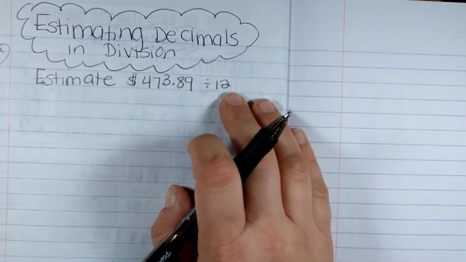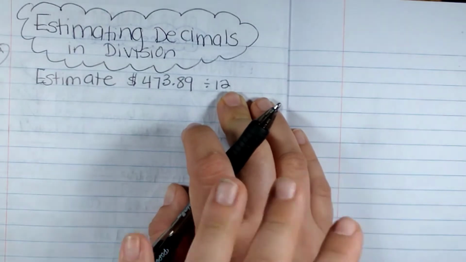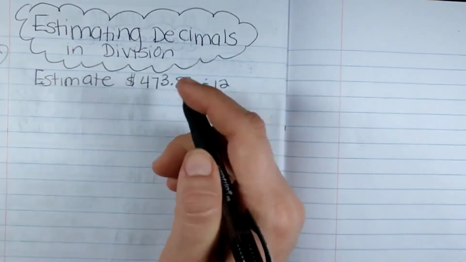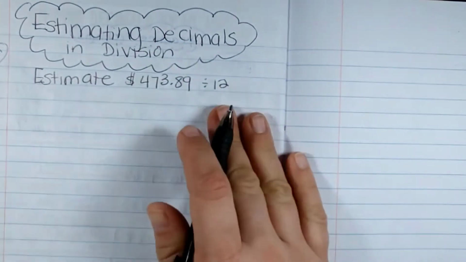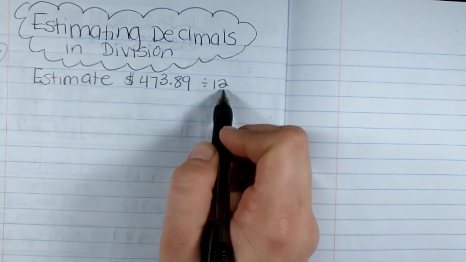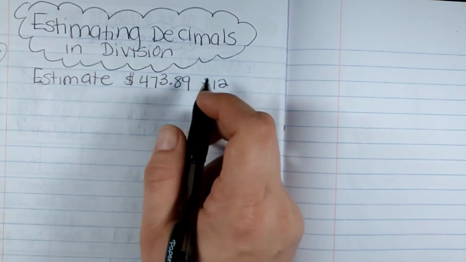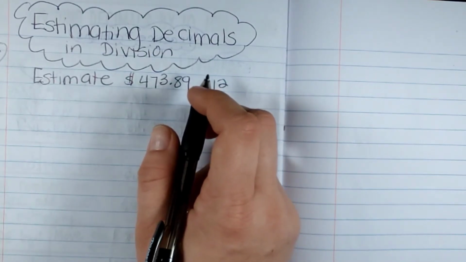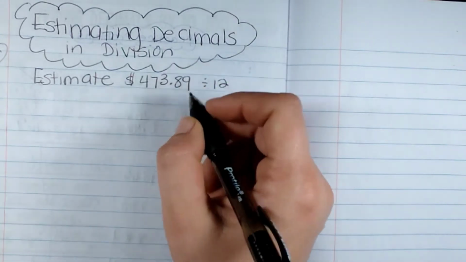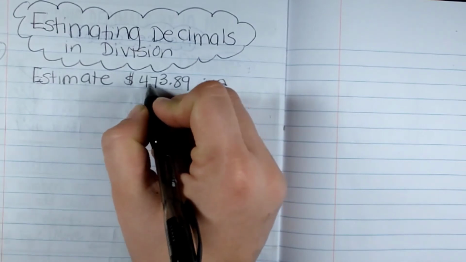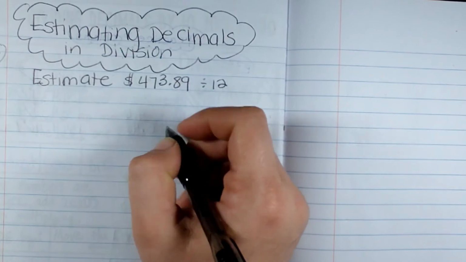When I round in decimal division, I'm not going to use the regular rounding rules because I have to find something that's compatible with 12. First of all, I could make this a whole number, so that would be 474. Well, that won't really work with 12.